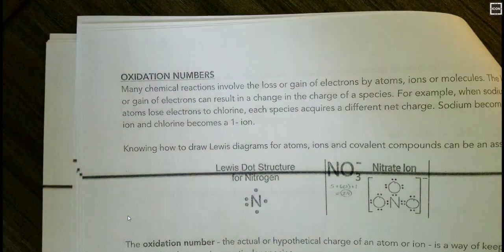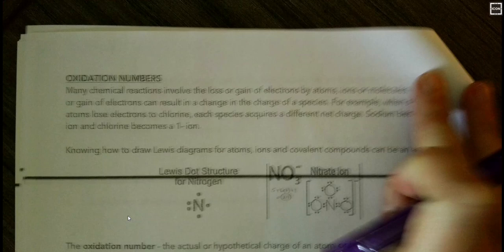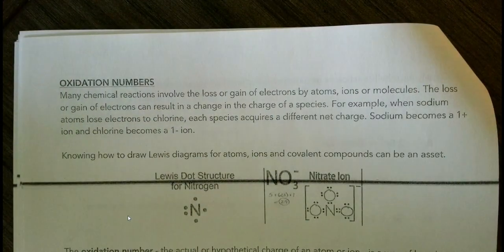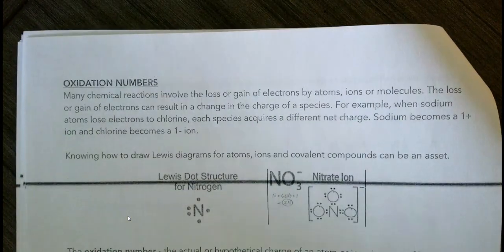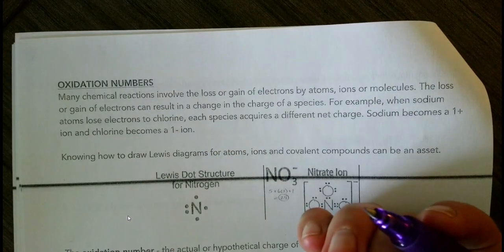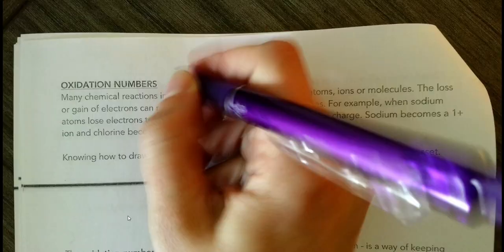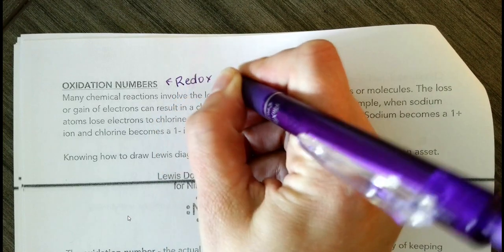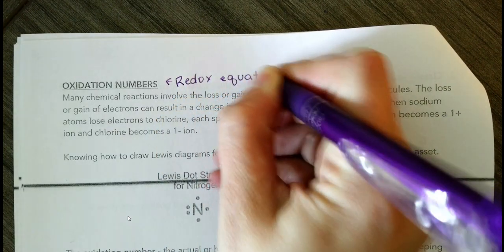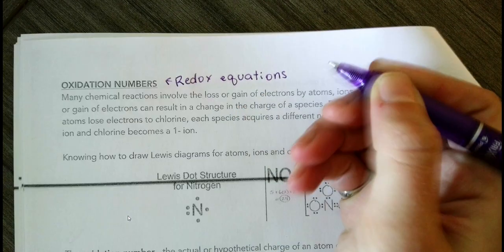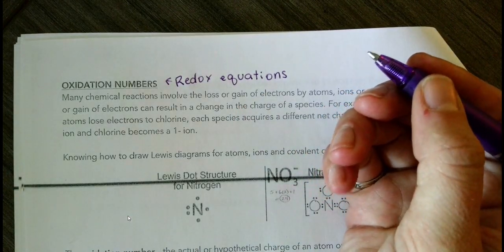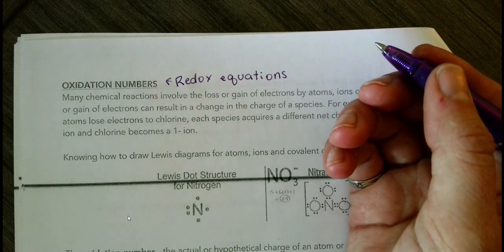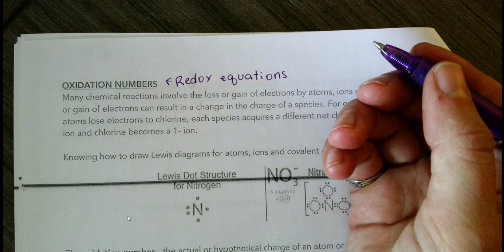This lesson I'm going to be teaching oxidation numbers, so you should have your notes in front of you ready to take notes, please. So oxidation numbers are something we use to figure out redox equations when they're not straightforward. When we are dealing with something that's not ionic, we need oxidation numbers to be able to figure out if this compound has gained or lost electrons, okay?